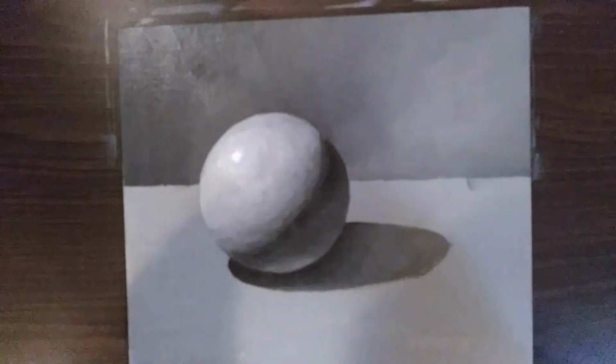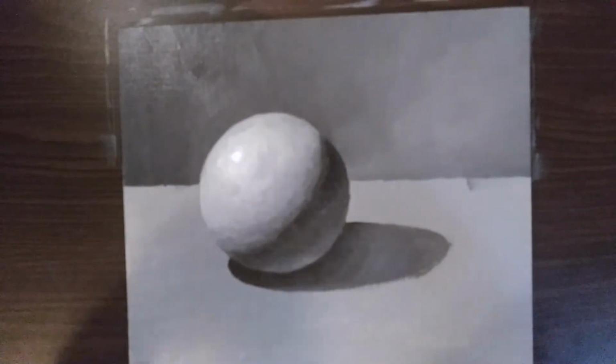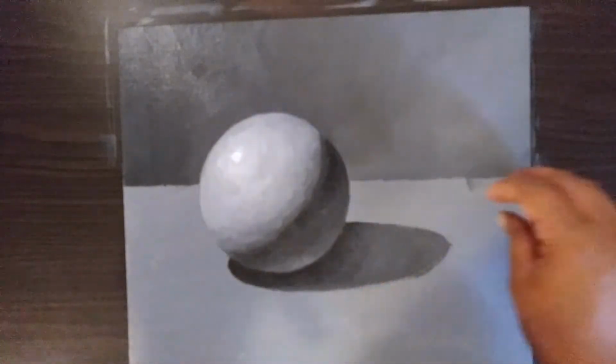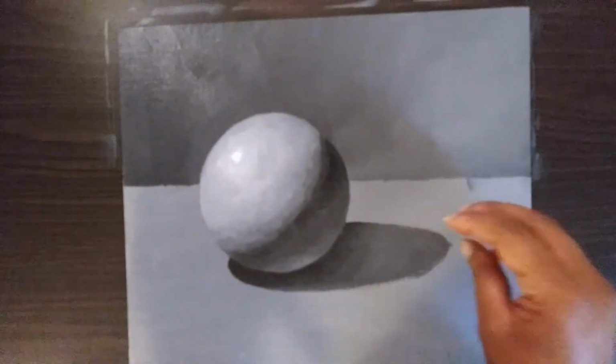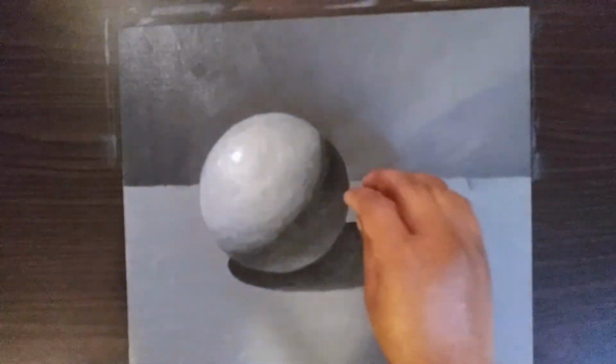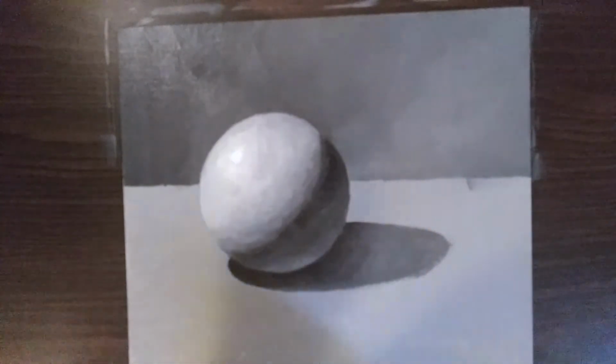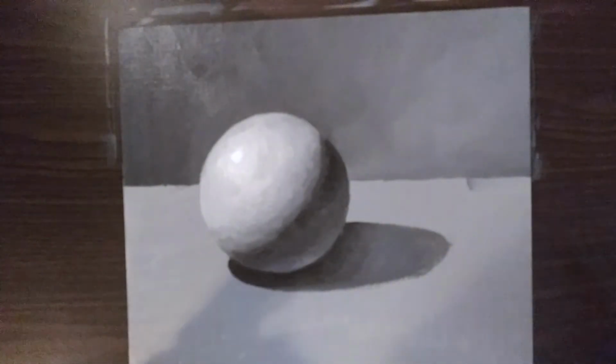So when we're doing a table ground, you really want to think of darker values in the background, not a value 9, but you're probably going to go into like 5s or 6s, and then you want to move up to lighter areas around where the light is actually shining from.